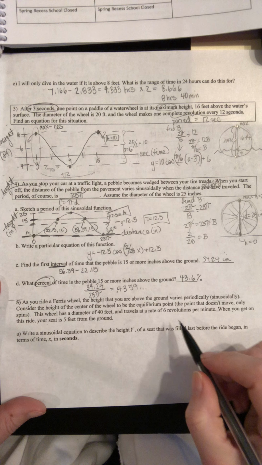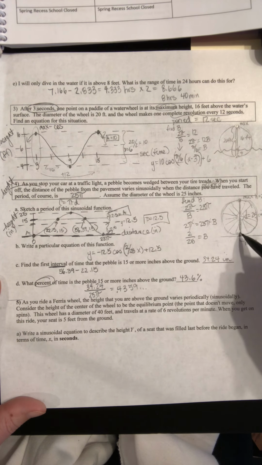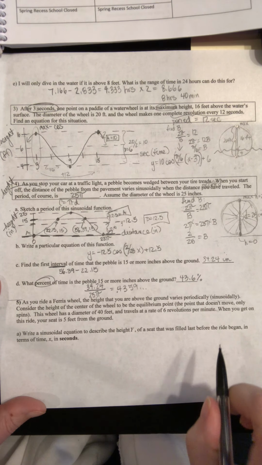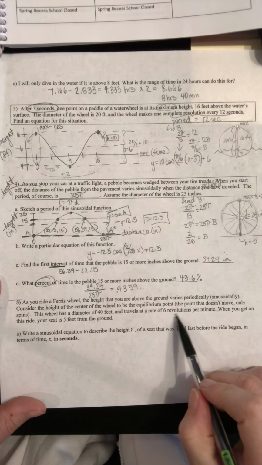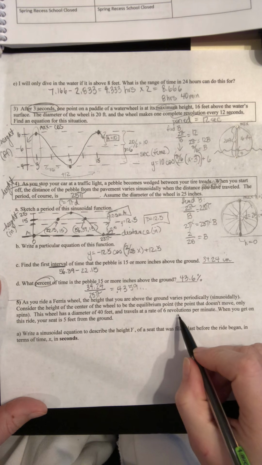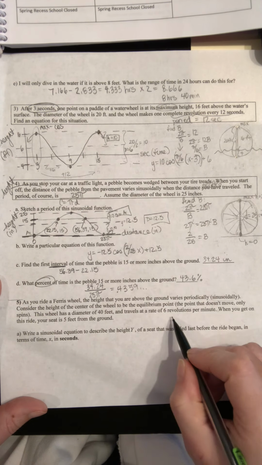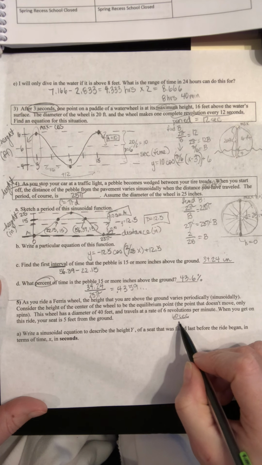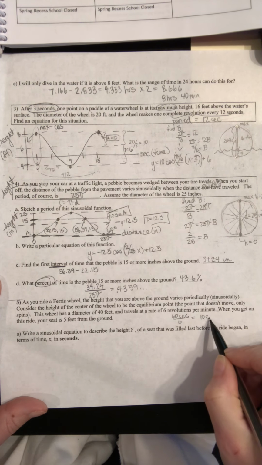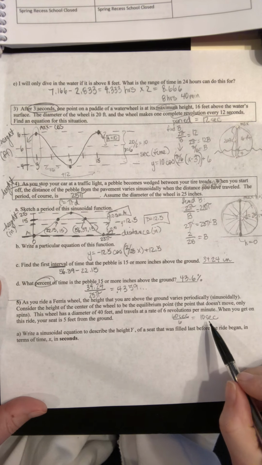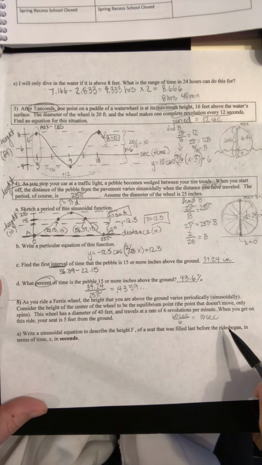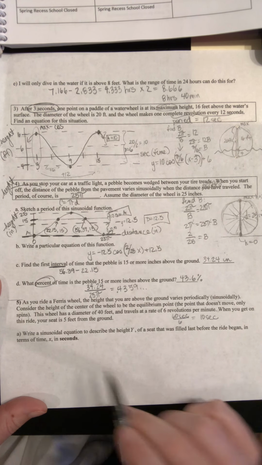If they're talking about revolutions, that's how many times it goes around the circle in 1 minute. We usually want to graph one full turn, like we did in our previous examples. So if it's 6 revolutions per minute, one revolution in seconds is 60 seconds divided by 6, which gives us 10 seconds. I know it seems a little ridiculous, but apparently this Ferris wheel goes around in 10 seconds. So it's very speedy.